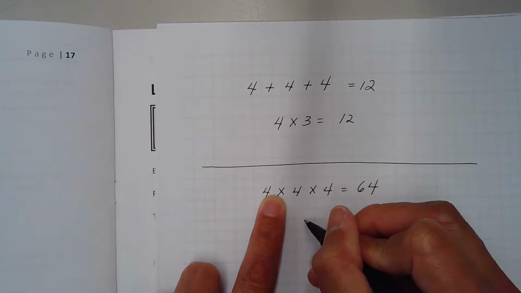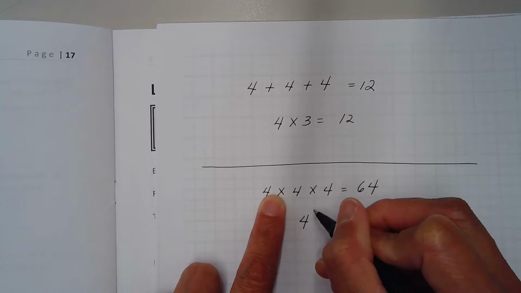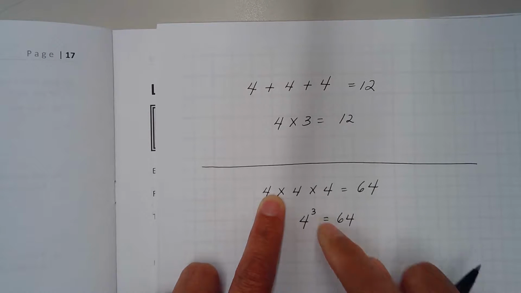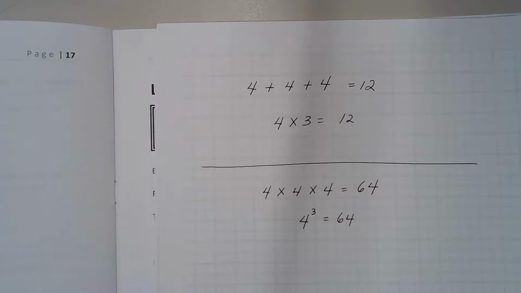The shortcut for this would be 4 to the power 3. Okay, go ahead and put that onto your calculator. 4 to the exponent 3. Did you get 64? Yeah.